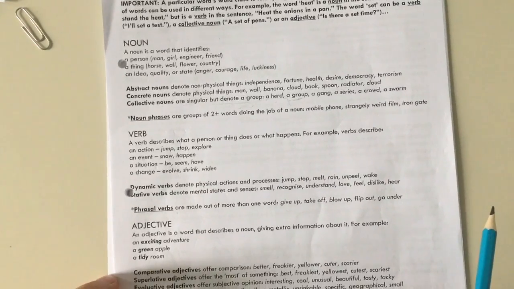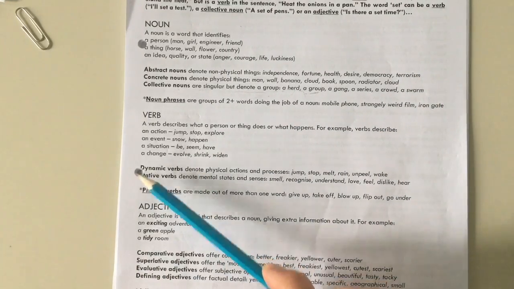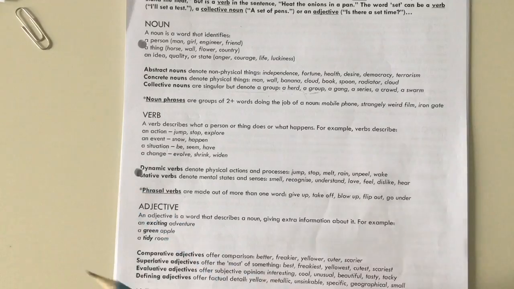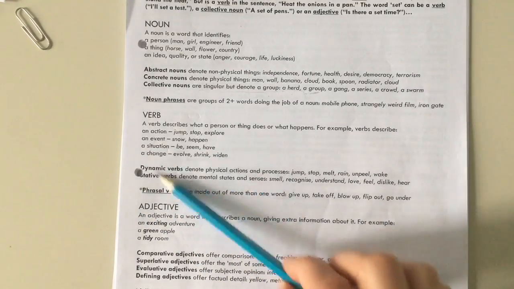Okay? Next thing to have a look at is verbs. Okay? So excuse the staple, the hole punching there. Dynamic and stative are the two types of verbs. So you can sort of inflect verbs in different ways.